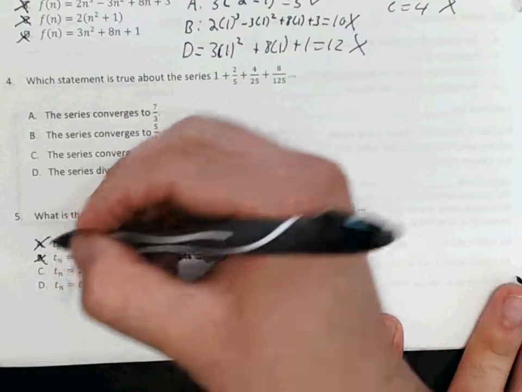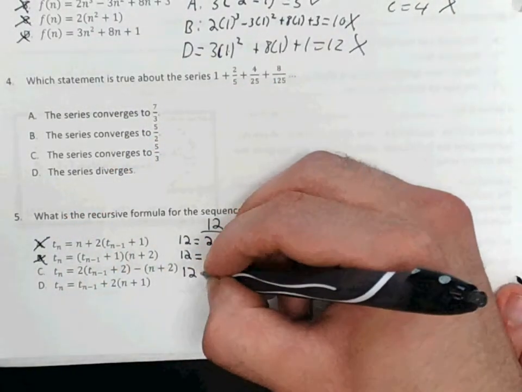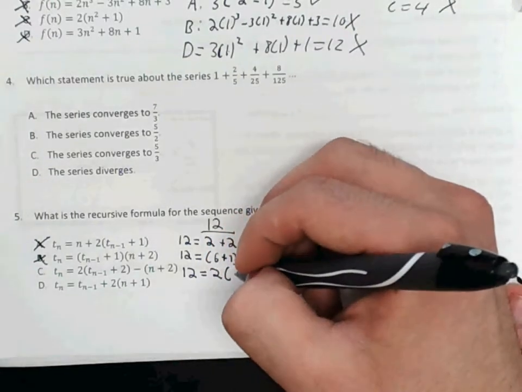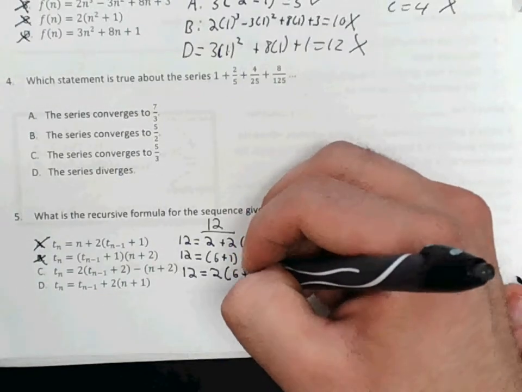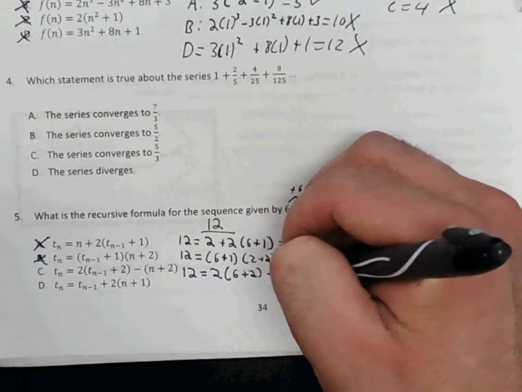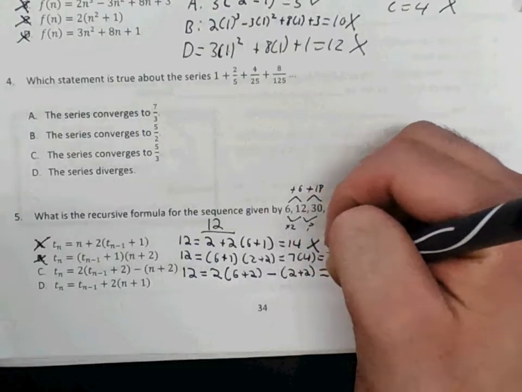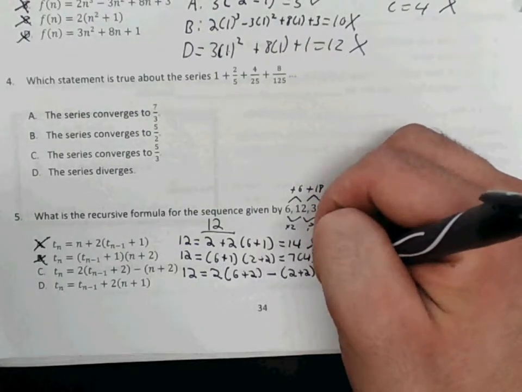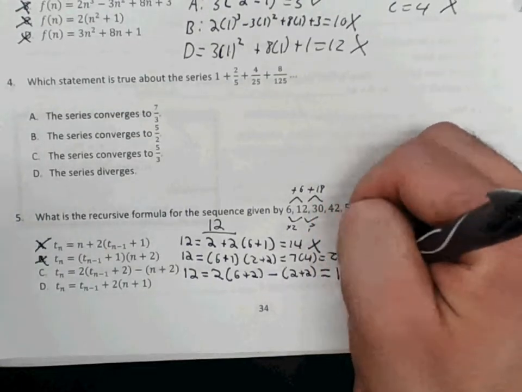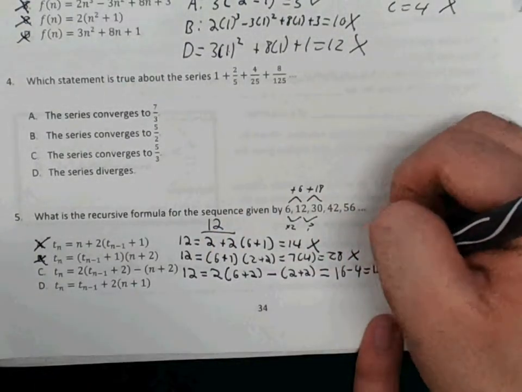So we can eliminate answer choice B. For answer choice C, can we say 12 is equal to 2 times n minus, the previous term was 6, 6 plus 2 minus, it's the second term, 2 plus 2. So can we say that 12 is equal to 2 times 8, which is 16, minus 4? Is 12 equal to 16 minus 4? Yes, it is. So C is a potential option.